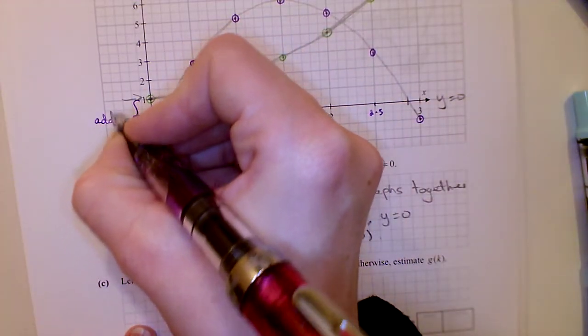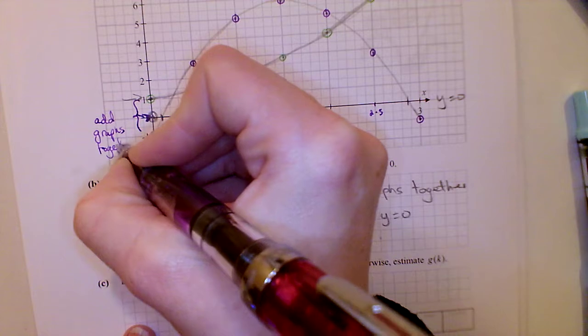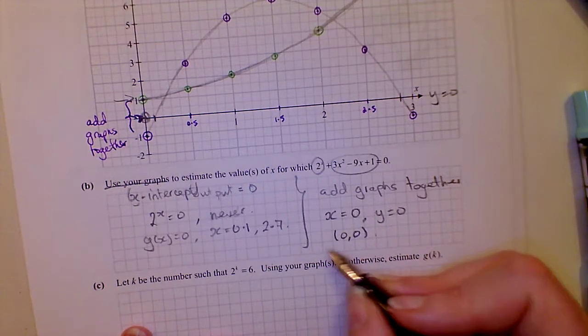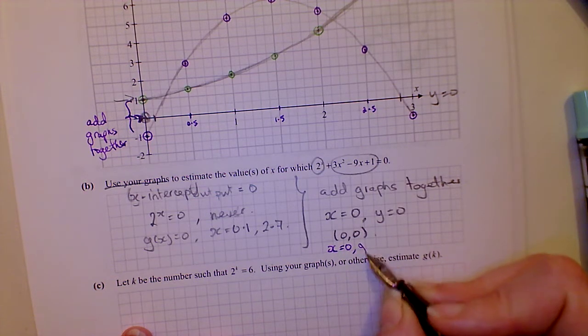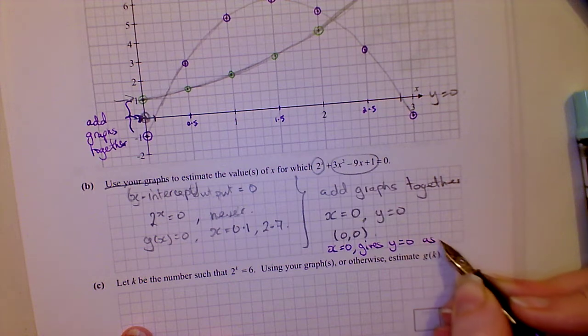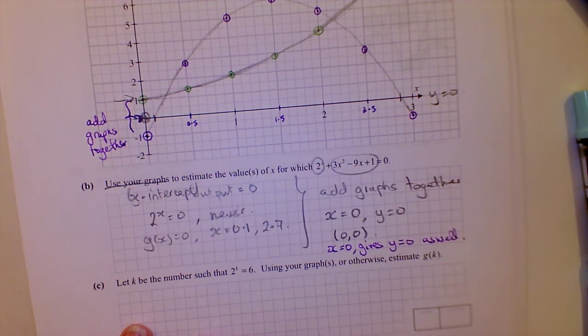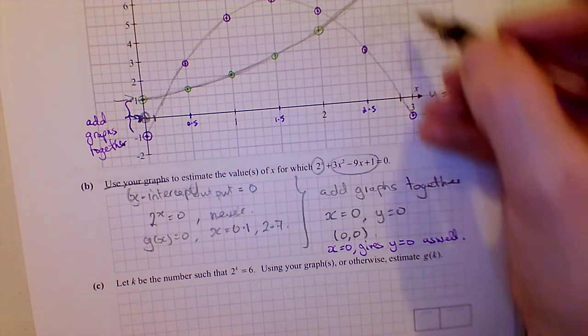We add the graphs together, and we can see that x equal to 0 gives y equal to 0 as well. Is there any other place where, when we add them together, they might cancel each other out as well?